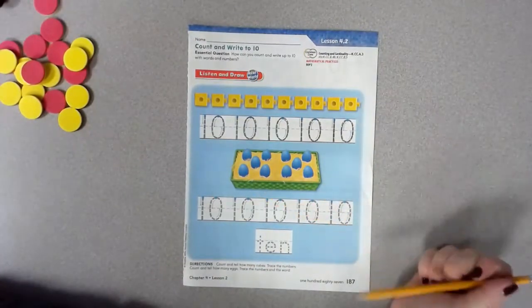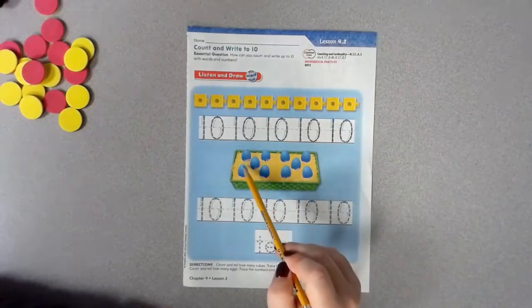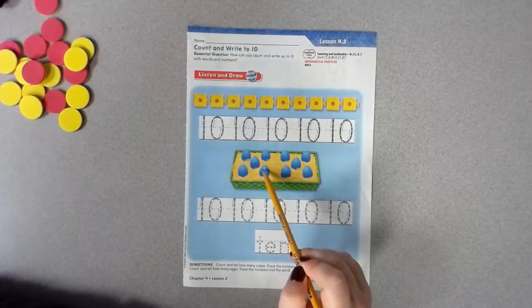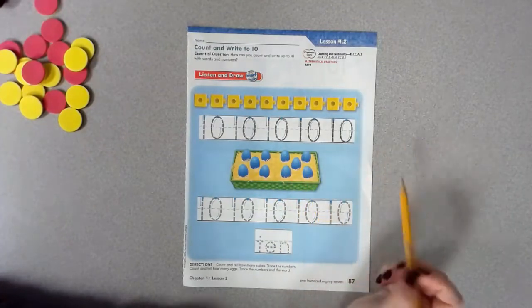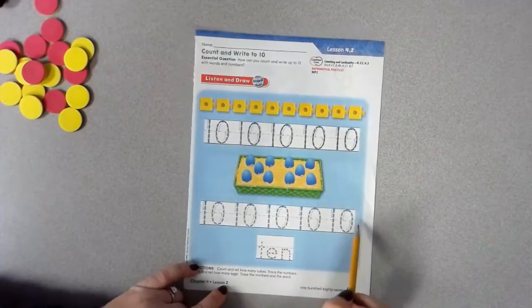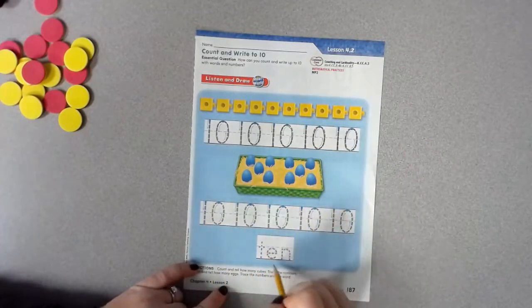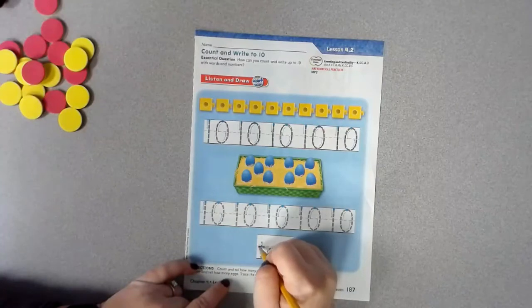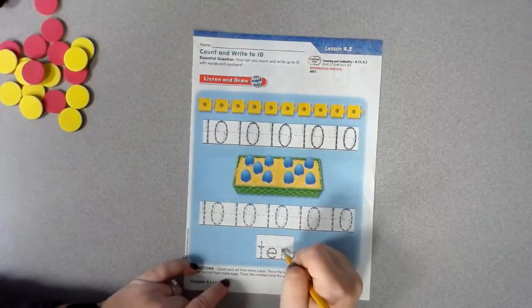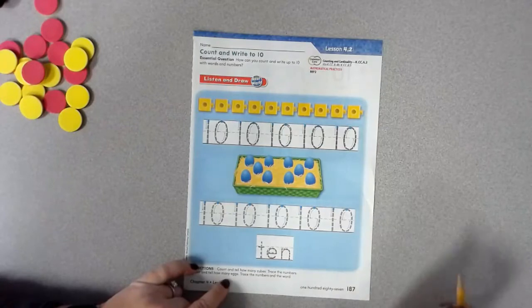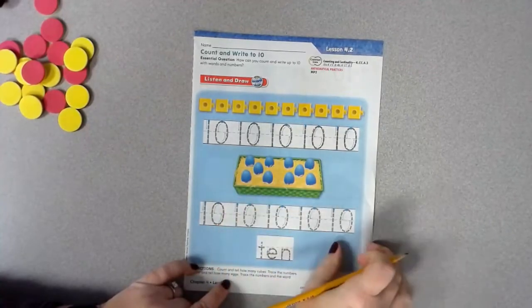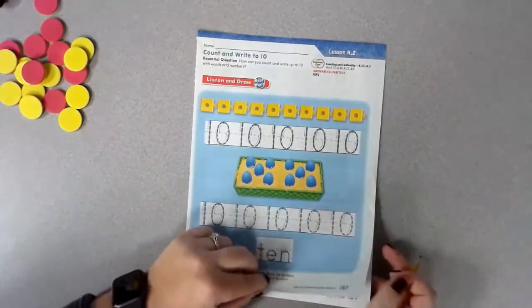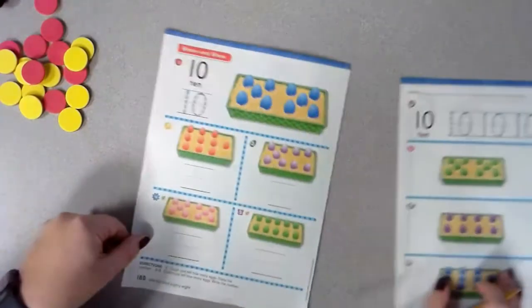Then we're going to count the eggs. 1, 2, 3, 4, 5, 6, 7, 8, 9, 10. We have the number 10 here. We have a couple of them. And then we have the word 10. That's how you spell the number 10. Go ahead and trace your 10 and trace your word 10. If you're still working, you can pause me, otherwise to the next page with me.